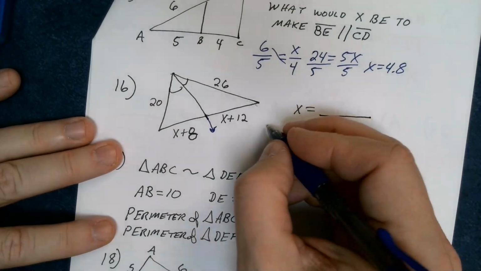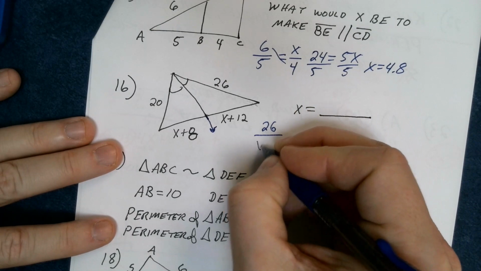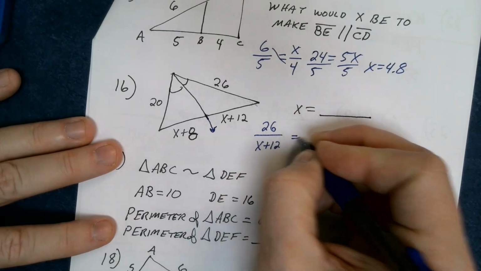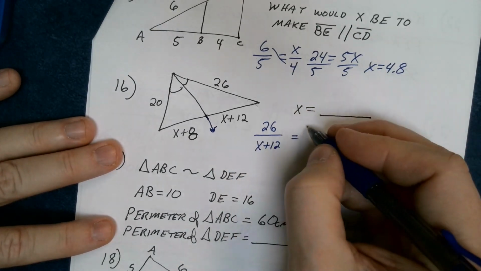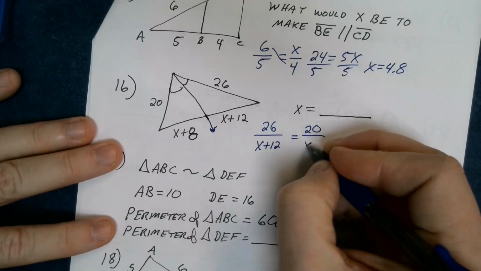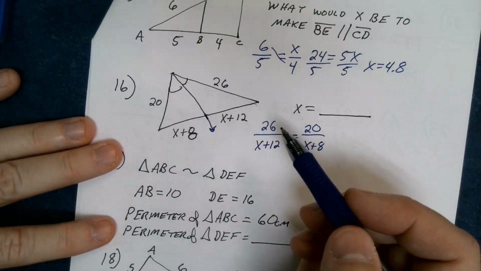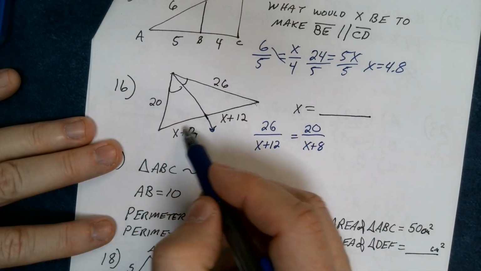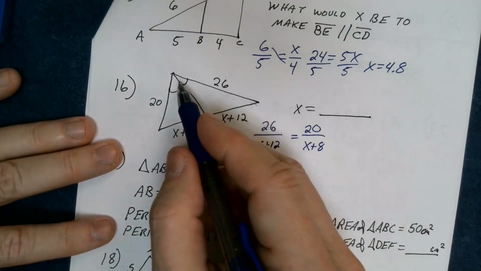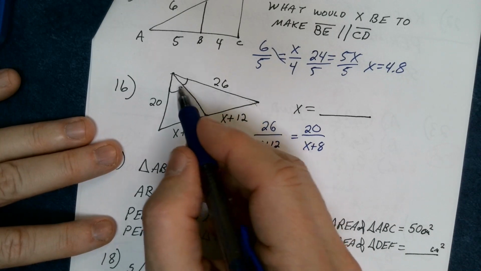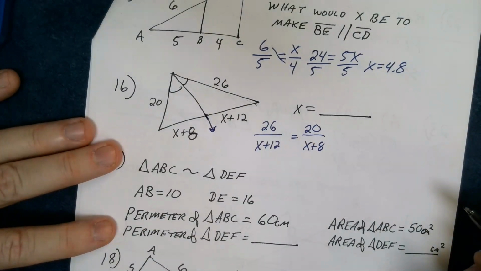And what it does is says that 26 over X plus 12 has to be equal to 20 over X plus 8. That this over this portion of the split has to equal this over this portion of the split. Again, if that's an angle bisector. Okay?